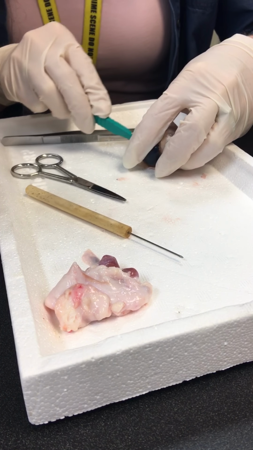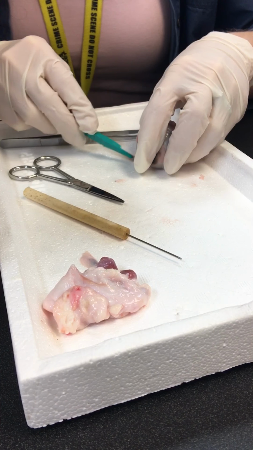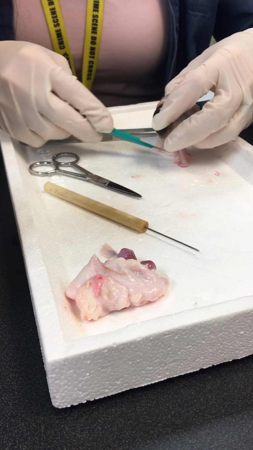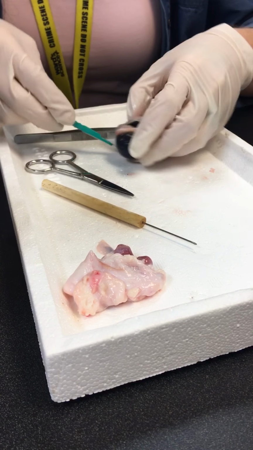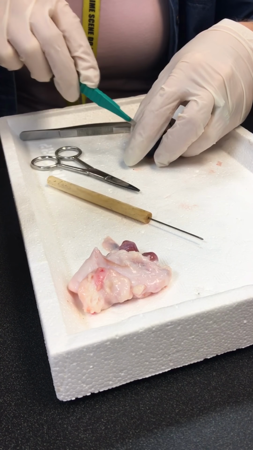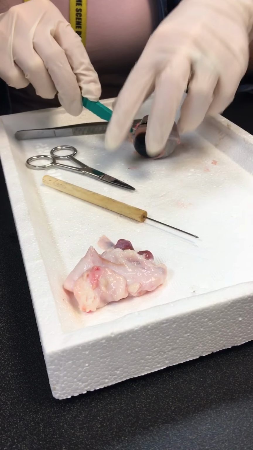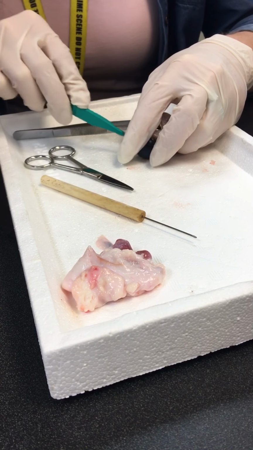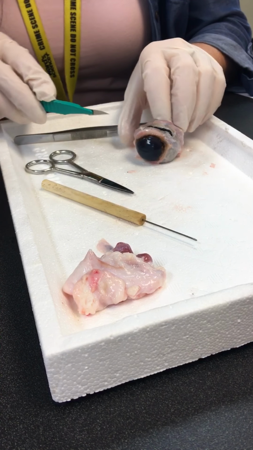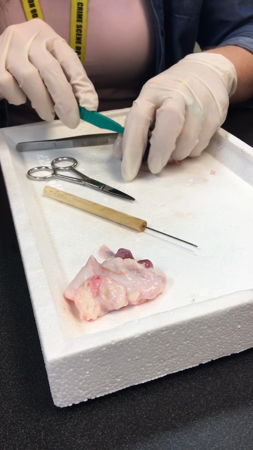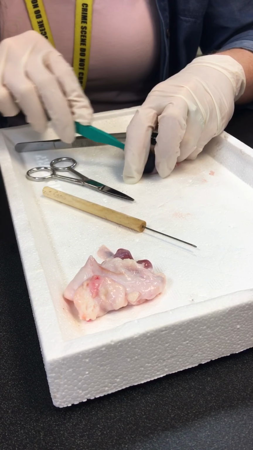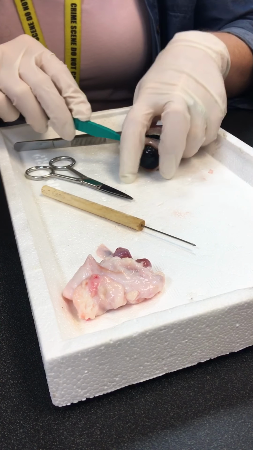There's a watery portion and then more of a jelly portion. So the jelly portion is actually the vitreous humor. The aqueous portion is more liquid, okay? They're both clear.